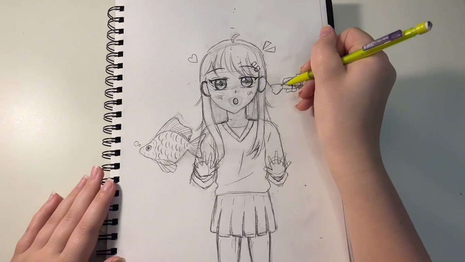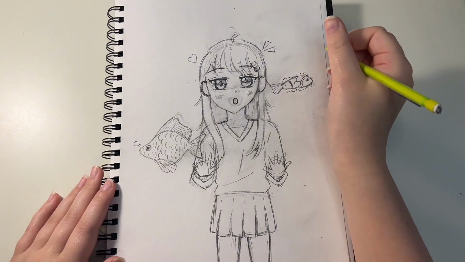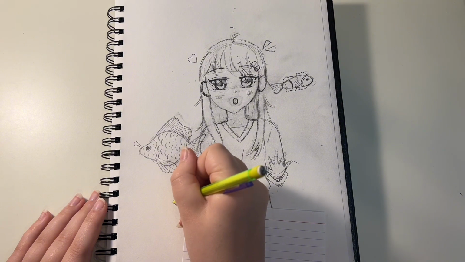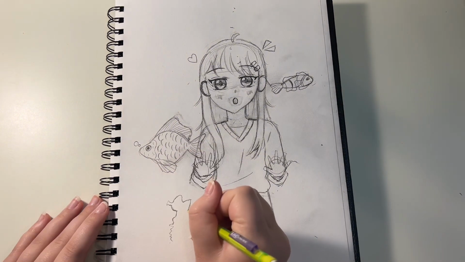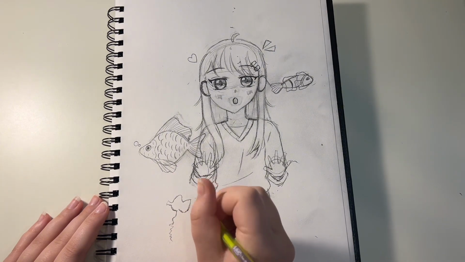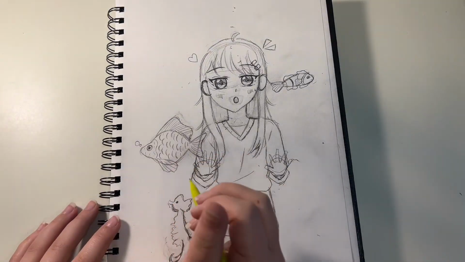The next fish I decided to do was a seahorse. I put the seahorse at the bottom of the page, and I've never done a seahorse before, but it actually wasn't as hard as I thought it was going to be. I thought it was going to be harder because they have a weird shape and they're kind of bumpy, but I think it actually turned out looking pretty cute.